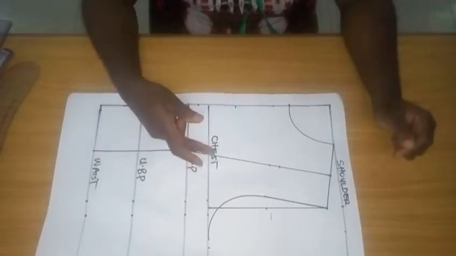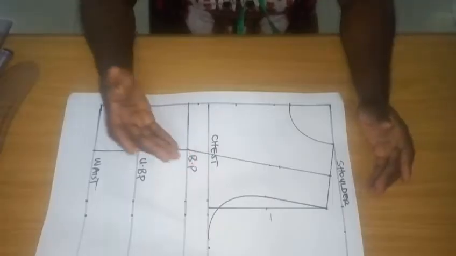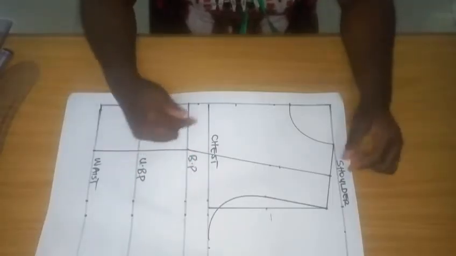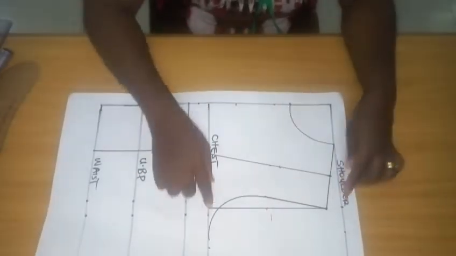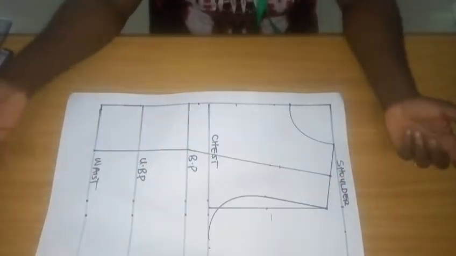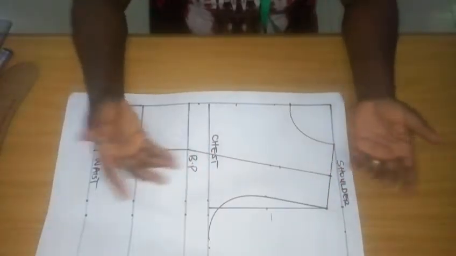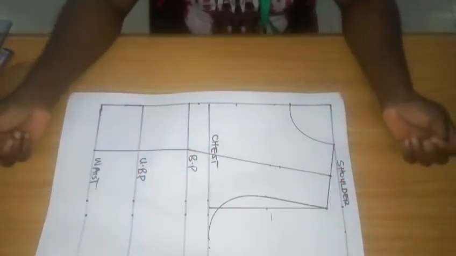To create your chest line, you use your bust circumference divided by 6, add 1.5 to it. Whatever result, you place your tape on the shoulder and you get your chest line. If you have been following Simbright Fashion Academy YouTube channel, of course you know how to achieve your chest line.